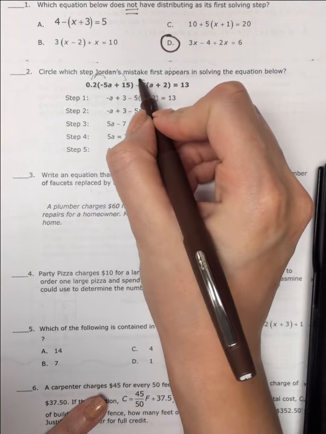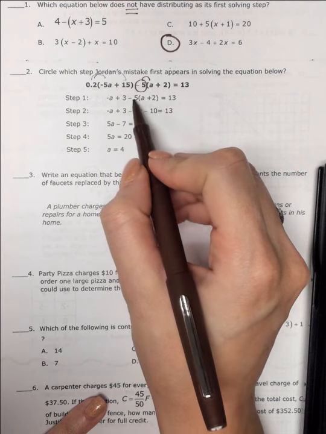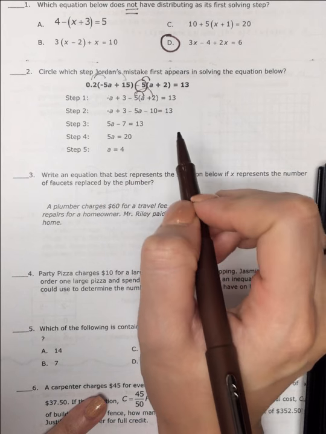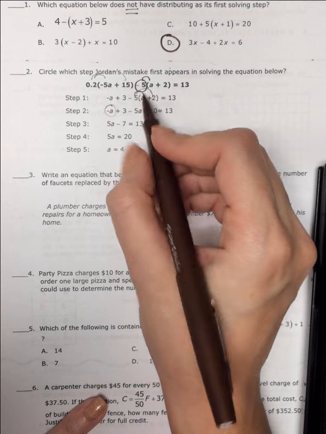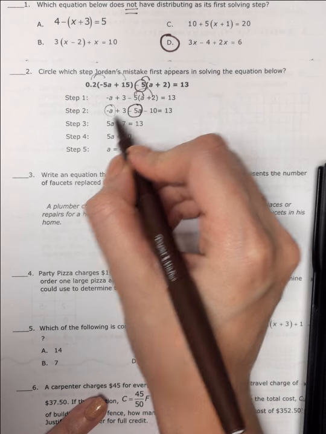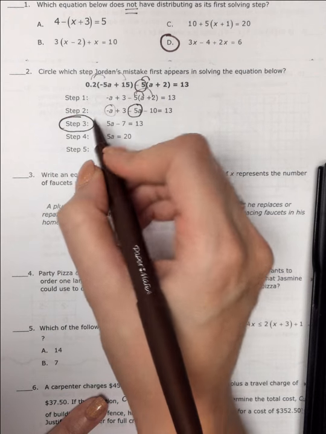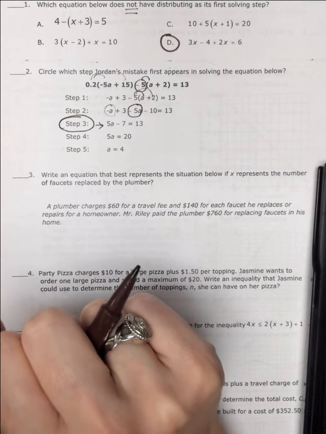Here you are distributing a negative 5. So we should get a negative 5a minus 10 equals 13. When we combine our like terms, a negative a and a negative 5a should be a negative 6a. This is where the mistake is. That is not correct. That is supposed to be a negative 6a.